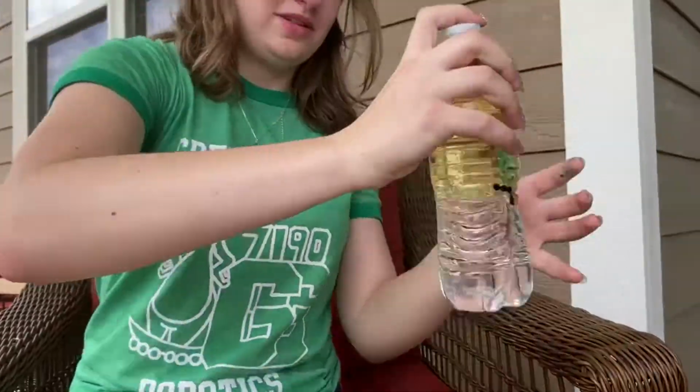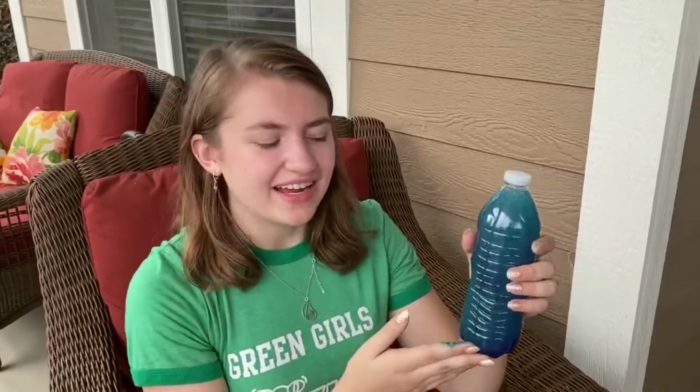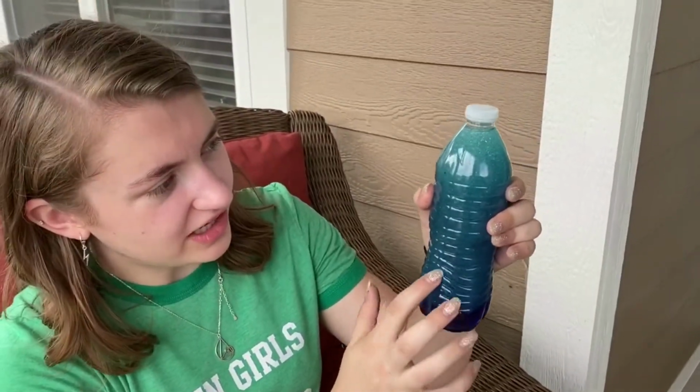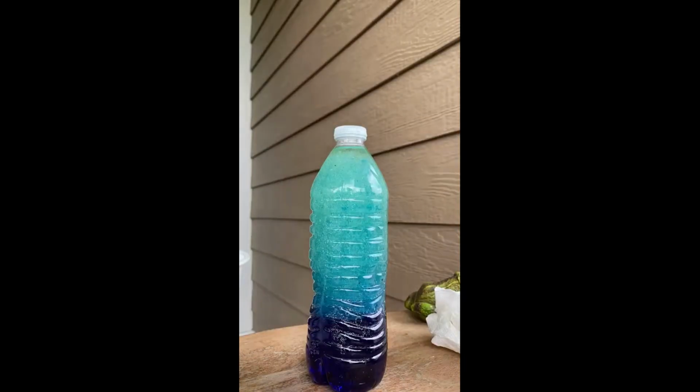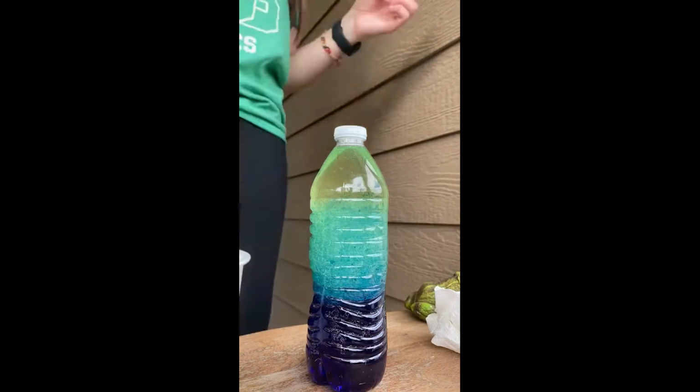Now that you've added the blue food coloring, seal up your water bottle really well and give it a good shake. Next, watch as the dark blue food coloring settles at the bottom and look at the gradient as you get to the top. These represent the different layers of the ocean.